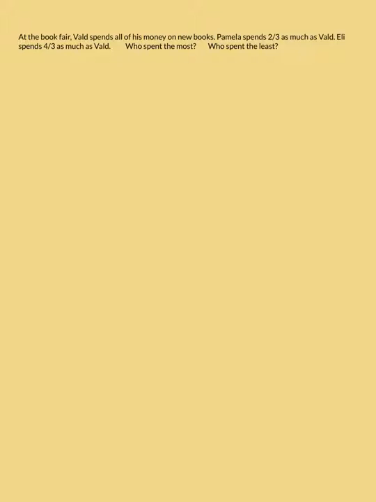Our last problem for today is, at the book fair, Vald spends all of his money on new books. Pamela spends 2/3 as much as Vald. Eli spends 4/3 as much as Vald. Who spends the most and who spends the least?